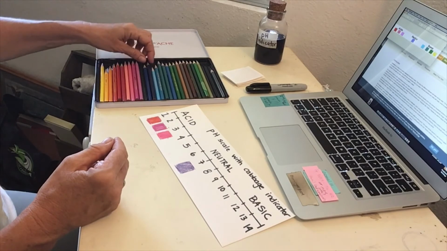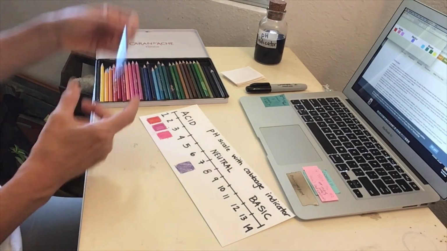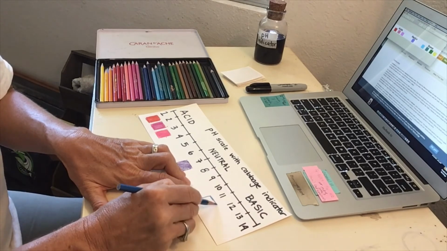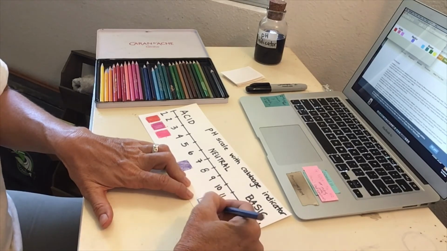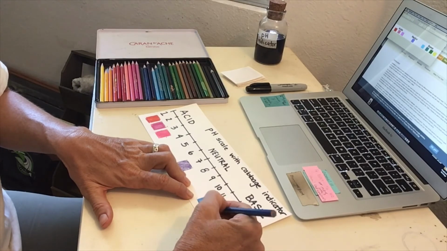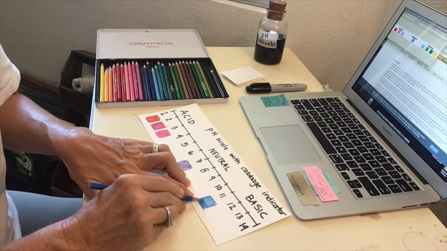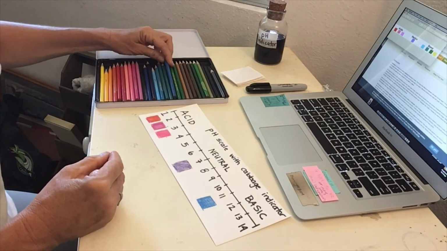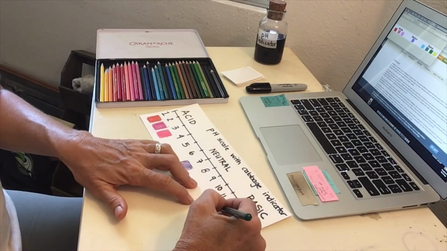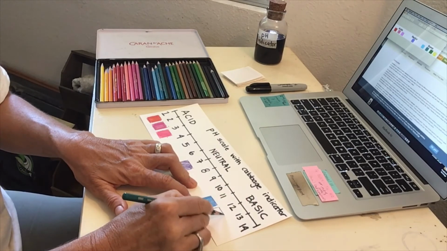Those are going to be maybe some bright blue, an intense blue. I'm pushing pretty hard on my pencils here to get a dark color. Okay, and then sometimes it comes out a little bit more of a teal, a little blue-green.